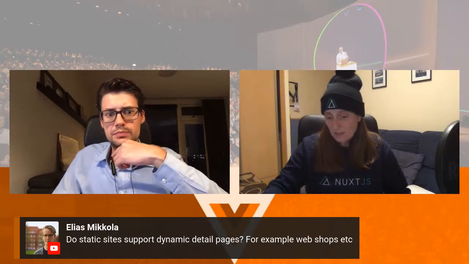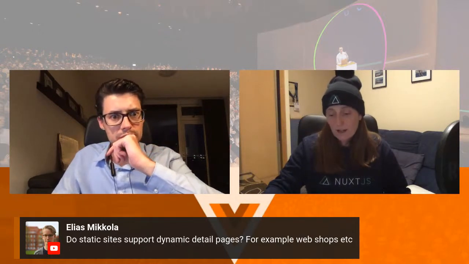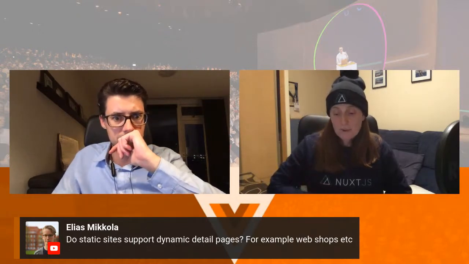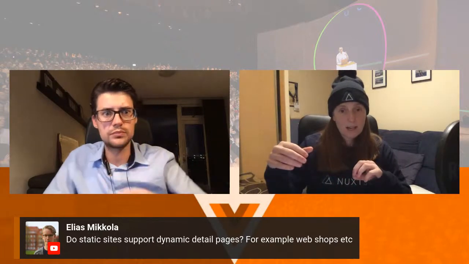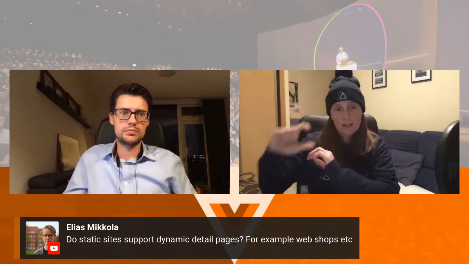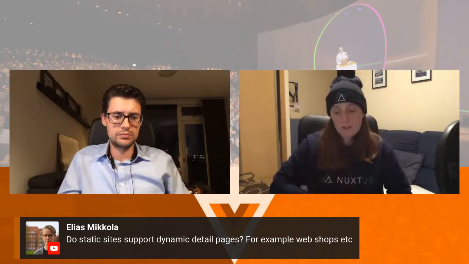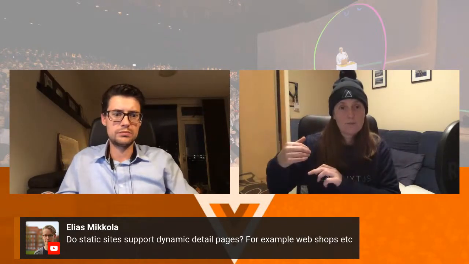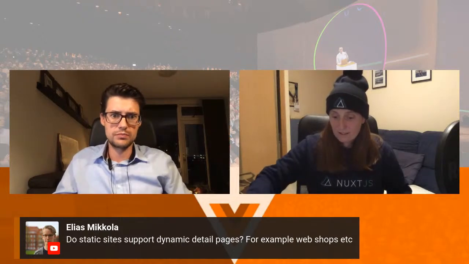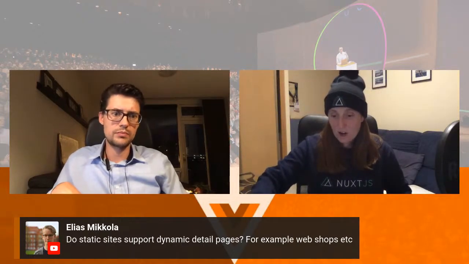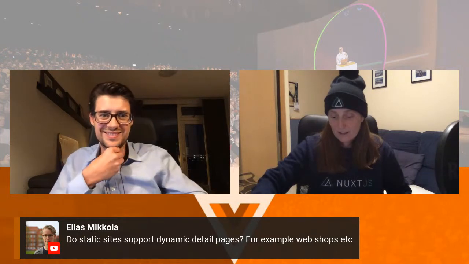Static sites support dynamic detail pages. So yes, you can have dynamic detail pages, which would be like what I consider the booking engine of the hotel, where you have different hotels depending on searches. And that's what I would use as a single page application fallback inside the static site, if that makes sense. I hope I answered them all, but if I didn't, just let me know.